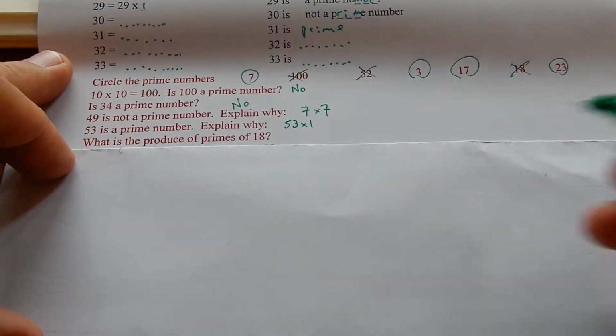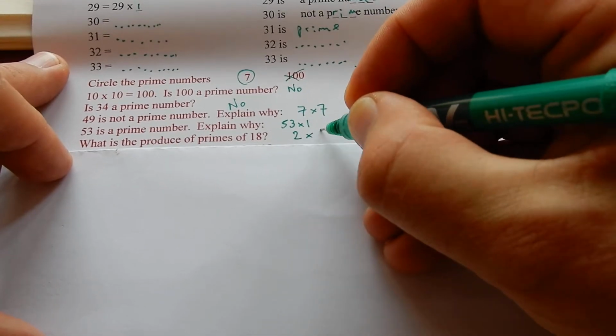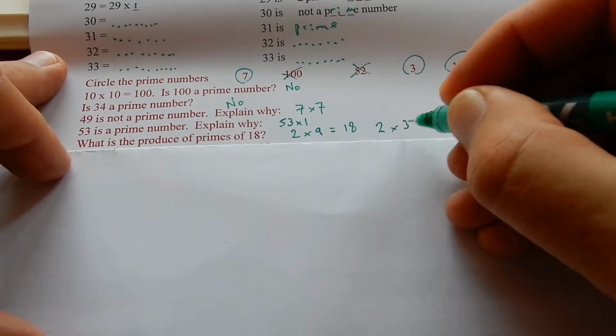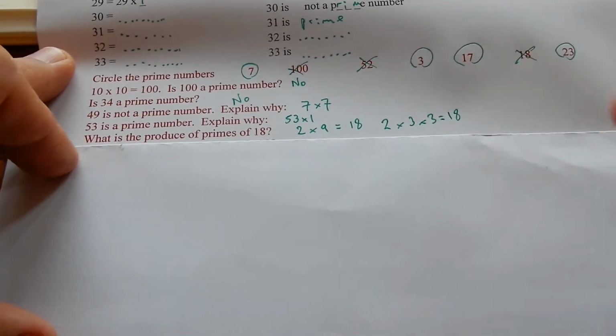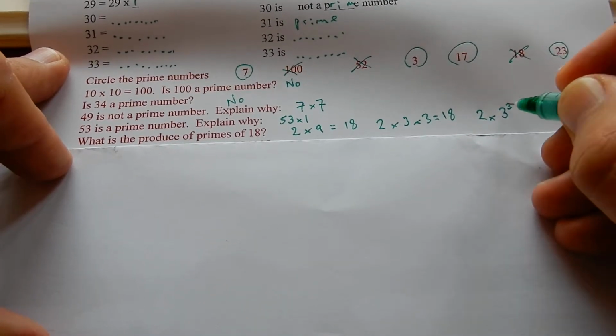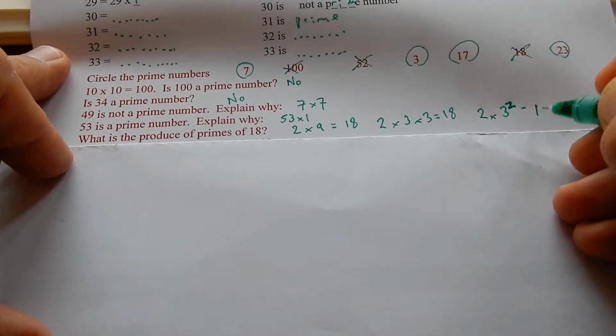What is the product of primes of 18? 2 times 9 equals 18, but 9 is not a prime number. So 2 times 3 times 3 equals 18. That's the product of primes. We write it simply as 2 times 3 squared equals 18.